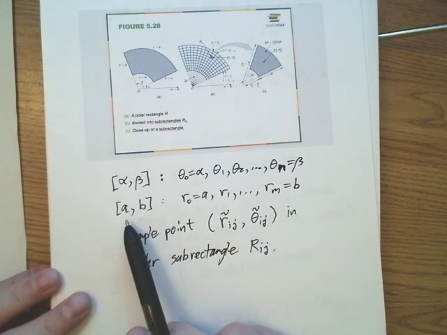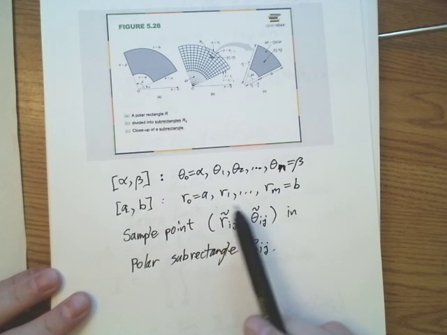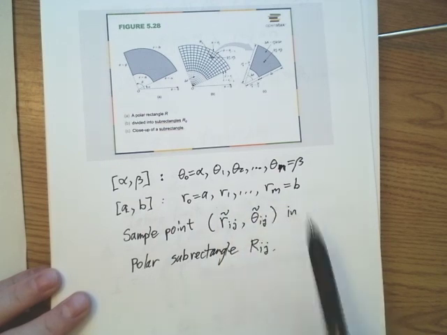I'll also partition the interval from a to b: r sub 0 is a, then r1, r2, all the way to r sub m equals b.